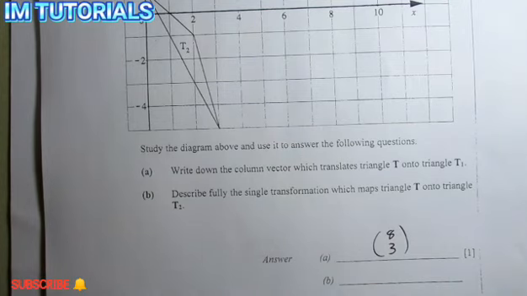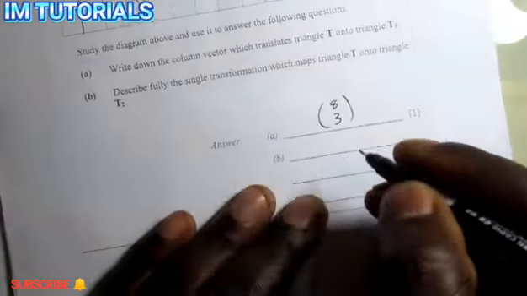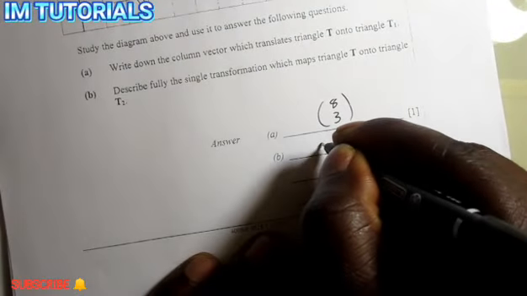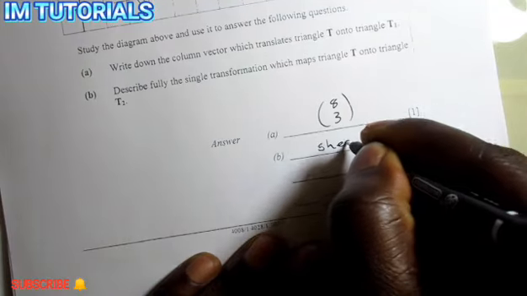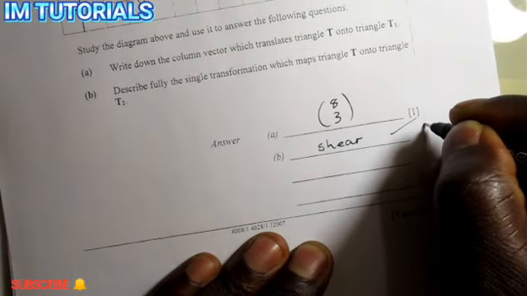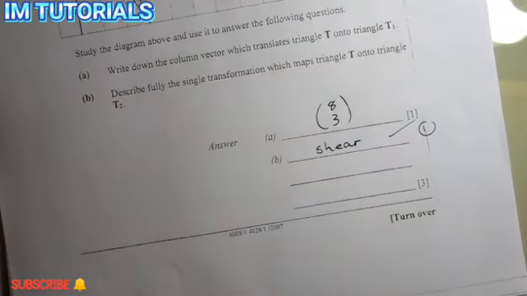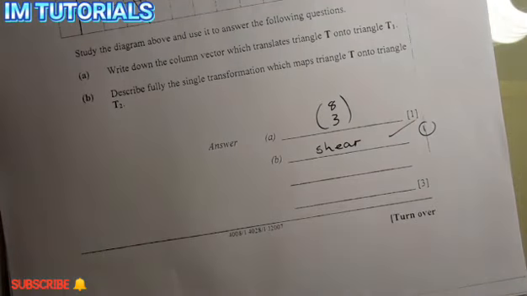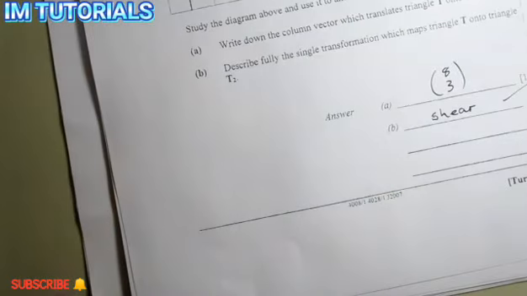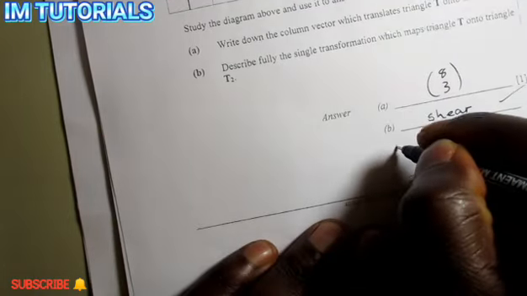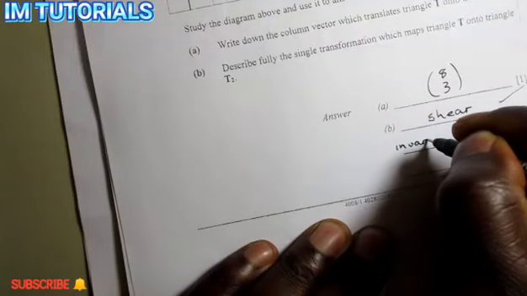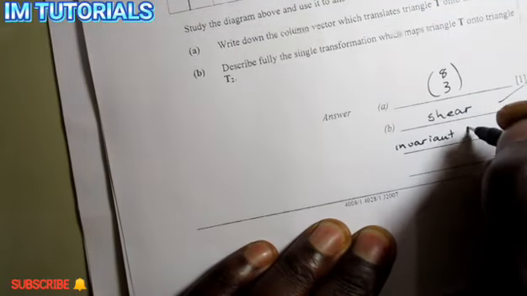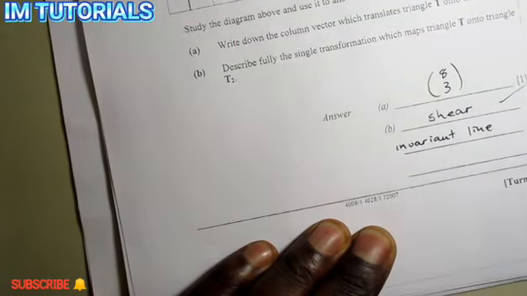Right. So how do you describe? The first thing to write here, you write this is shear. If you write shear, you get yourself a single mark. I hope you are listening, right? So, to find or to describe shear, you need to describe shear using what you call the invariant line, right?